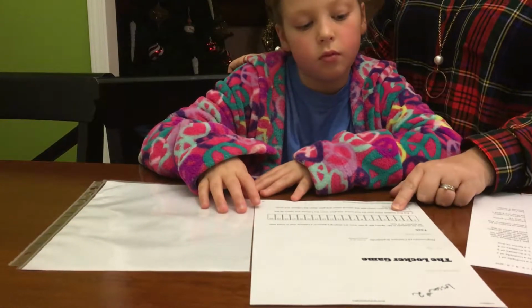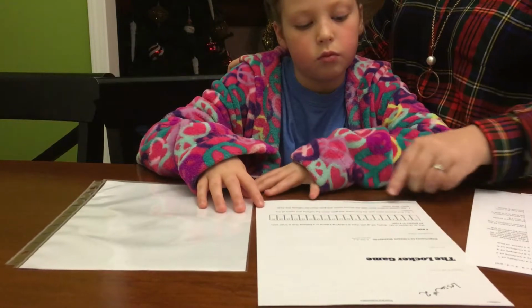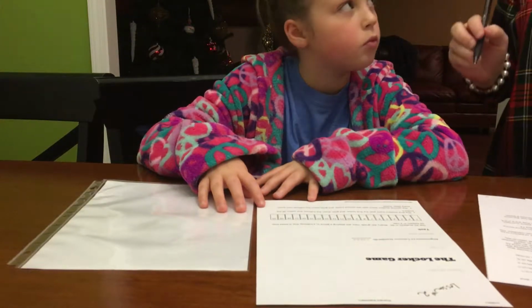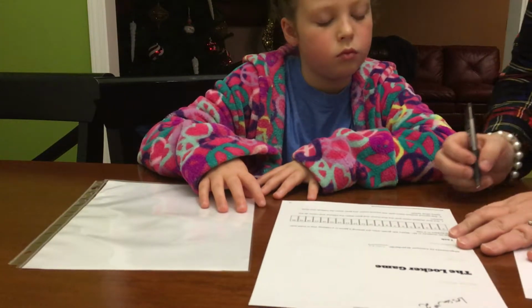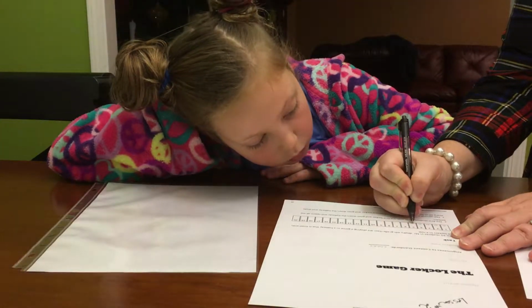So the first student starts with the first locker and goes down the hallway and opens all the lockers. So Macy will actually open every single locker up.